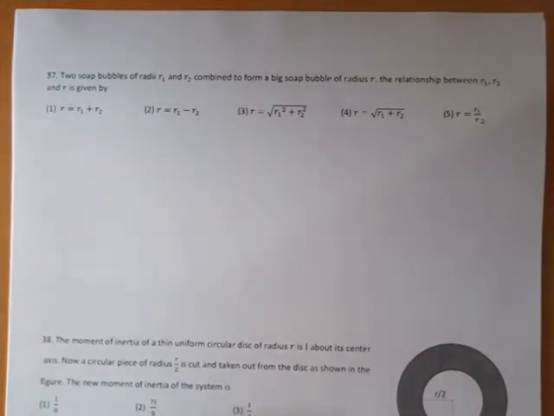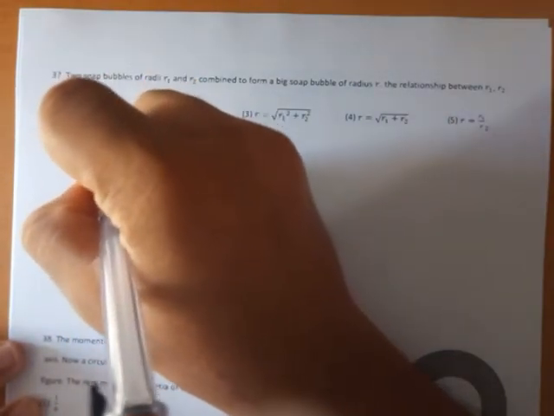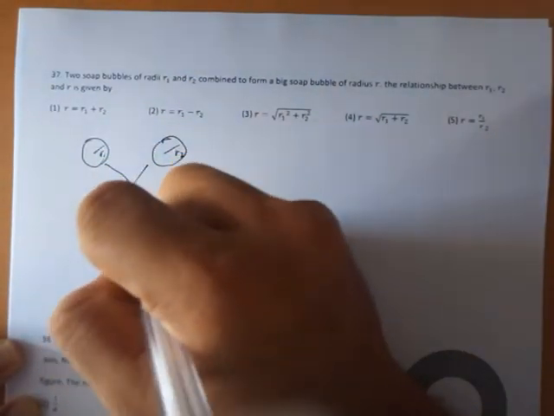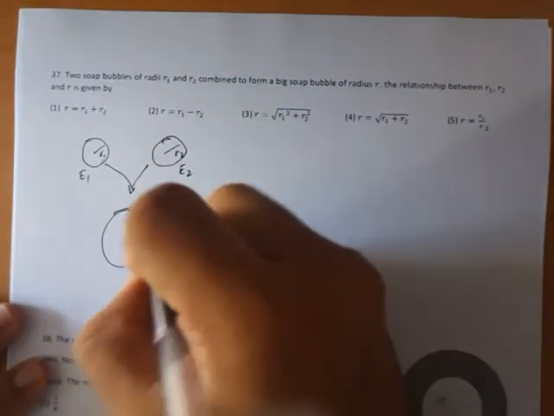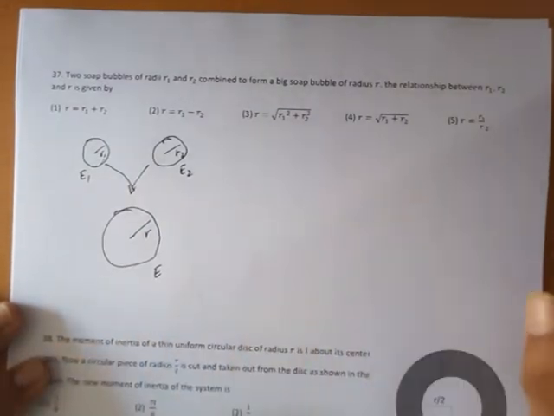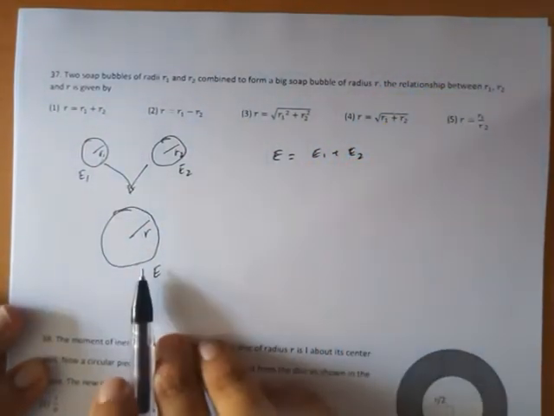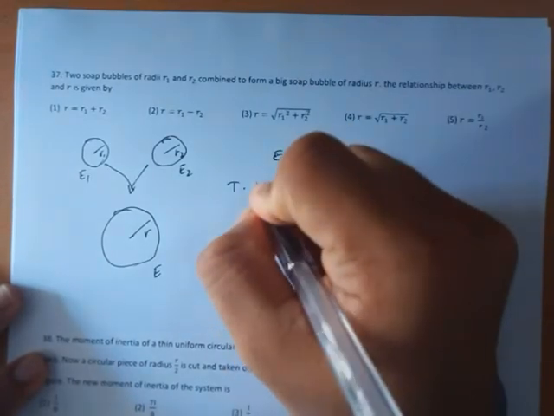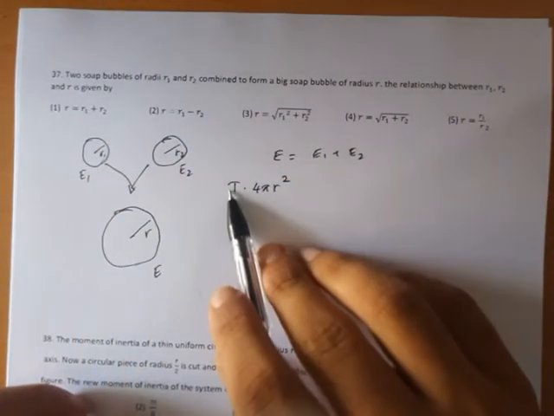So here the soap bubble has a surface energy due to the surface tension. Now I can consider two soap bubbles, radii R1 and R2. These two combine to form a bubble of radius R. So if this has a surface energy E1 and this has surface energy E2 and this has, let's say, surface energy E, if we consider the energy conservation, I can write E equals E1 plus E2. The surface energy of this one is T times 4 pi R squared, where T is the surface energy per unit area, or else you can say the surface tension coefficient. It's the same soap bubble, so T is the same for all three.